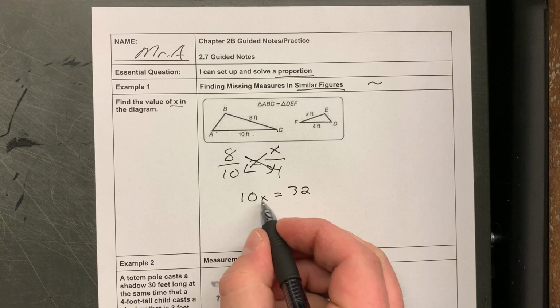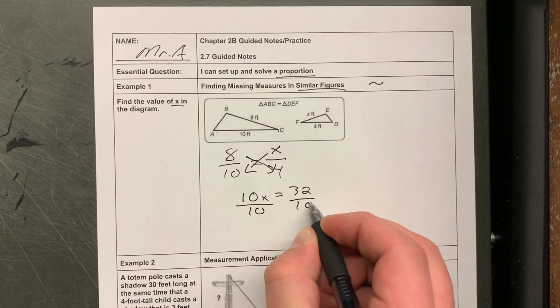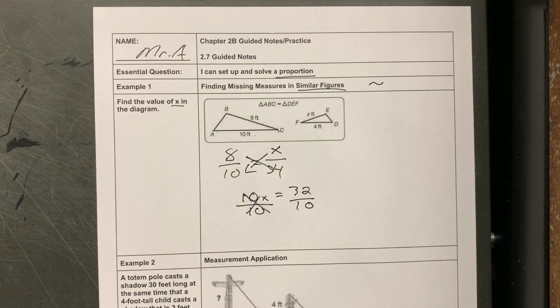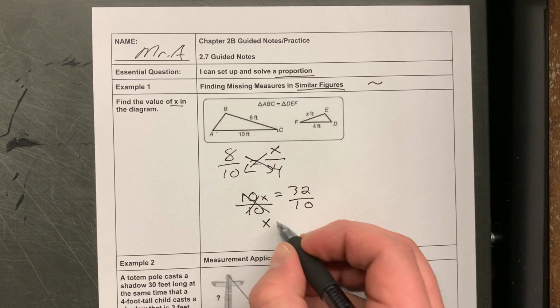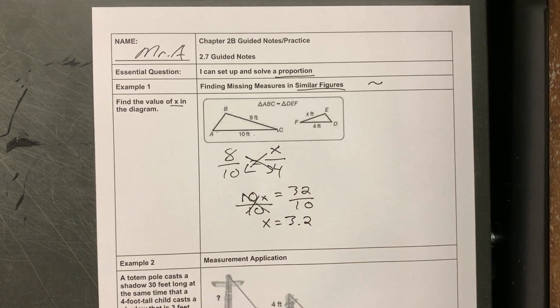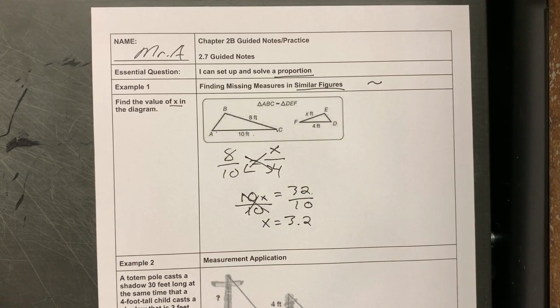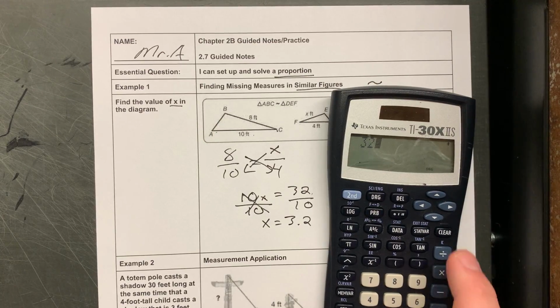I just now have to divide, undo this multiplication. So I'm going to divide each side by 10. These cancel out. I'm left with x equals 32 divided by 10 gives me 3.2. Or I just move my decimal place over one spot since I'm dividing by 10. Just to show you guys, 32 divided by 10 gives me 3.2.